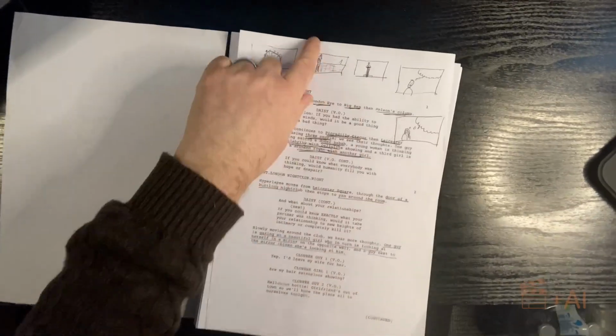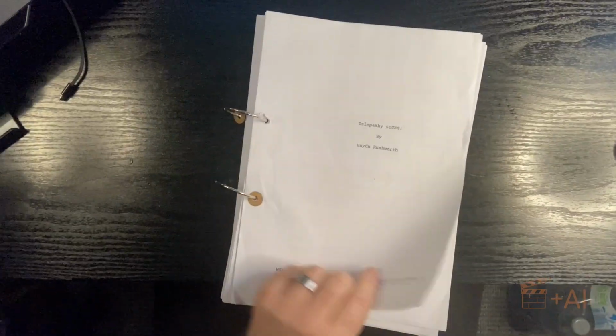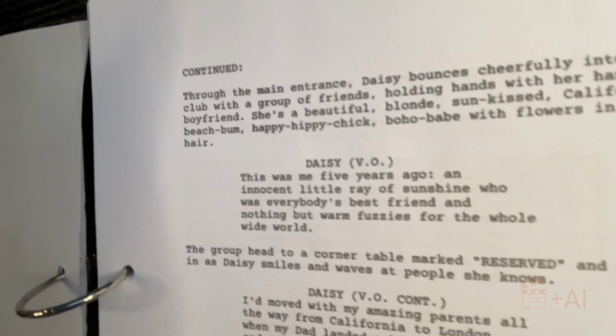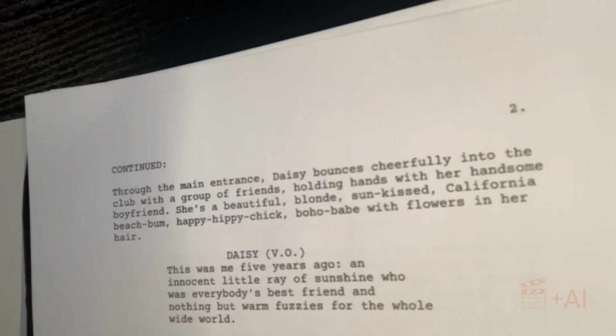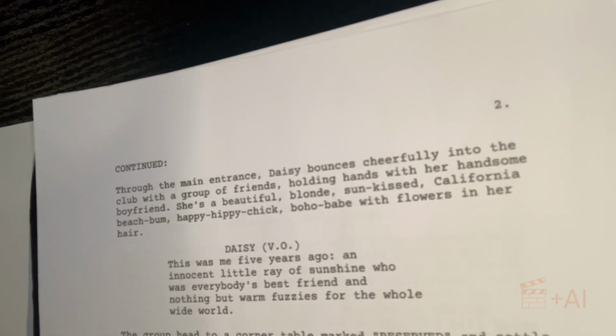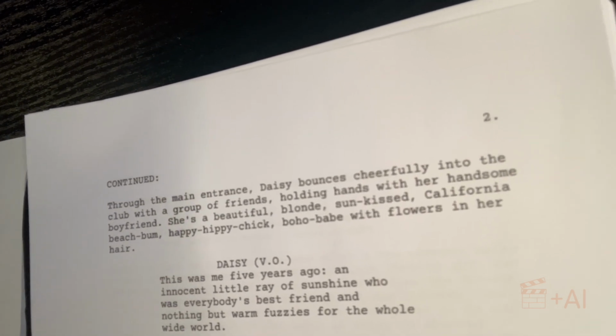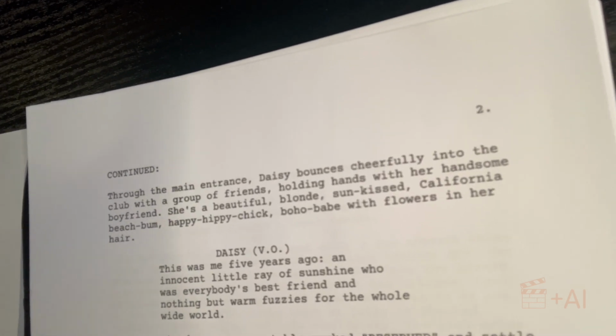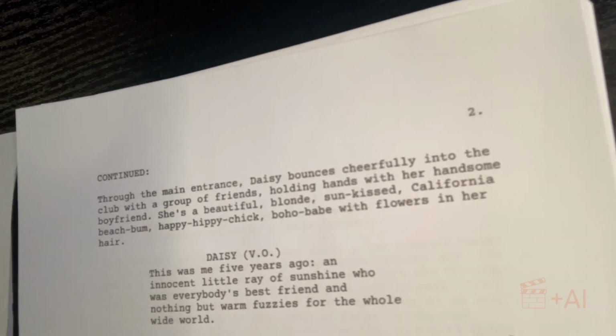Okay. So let's see, what you're looking at here is my script, the screenplay, page 2, it's this opening bit here that says, this is the intro for the main character. Through the main entrance, Daisy bounces cheerfully into the club with a group of friends, holding hands with her handsome boyfriend. She's a happy, blonde, sun-kissed California beach bum, happy hippie chick, boho babe with flowers in her hair. Okay. That has proven to be a really, really hard shot to get using prompting alone. So that's what this shot that I'm building up is all about.